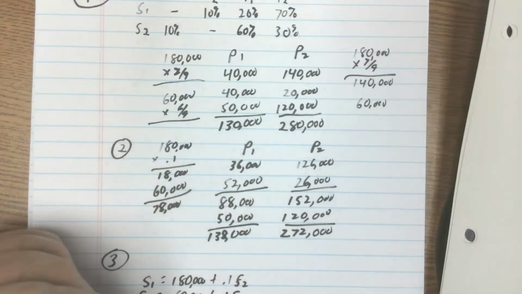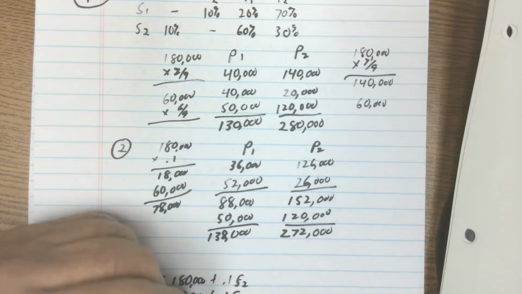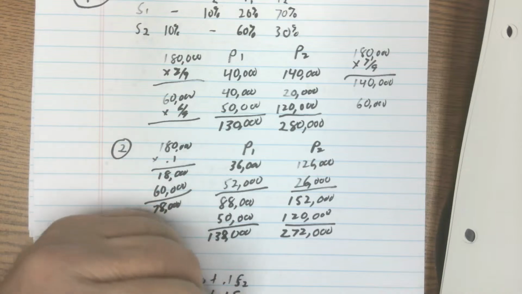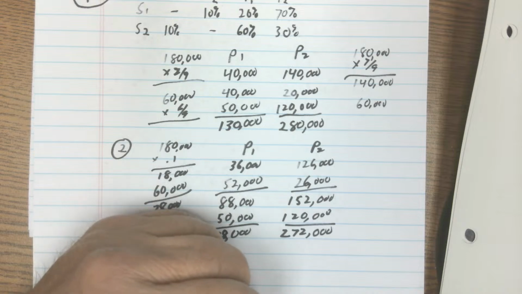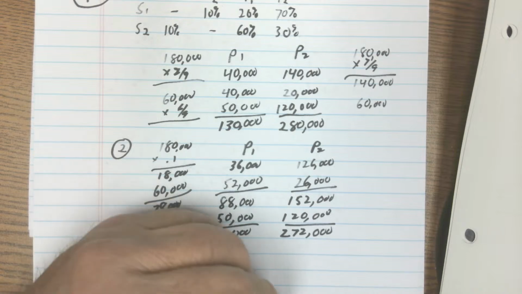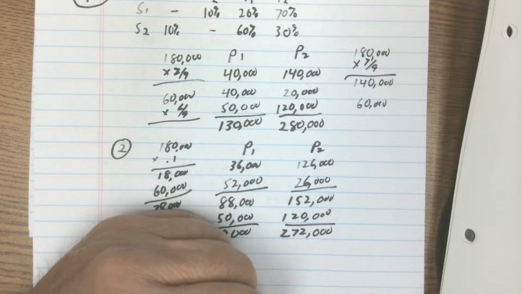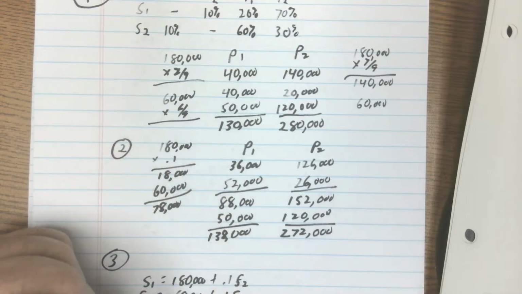We just stick that into the S2, so we get S1 equals 180,000 plus 0.1 times 60,000 plus 0.1 S1. Okay, drive that 0.1 through there.